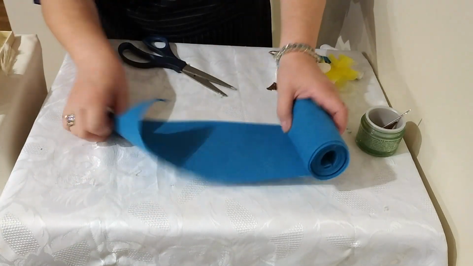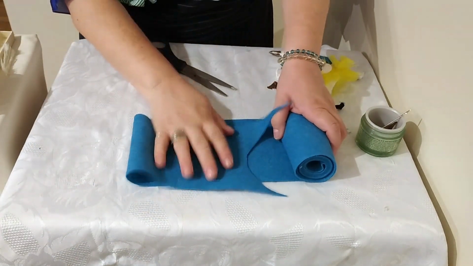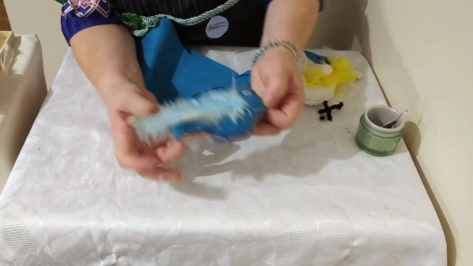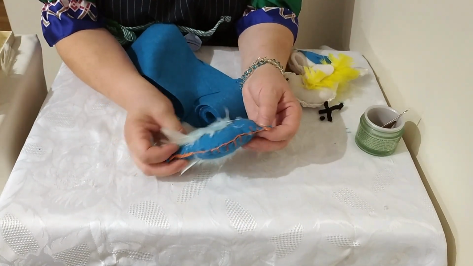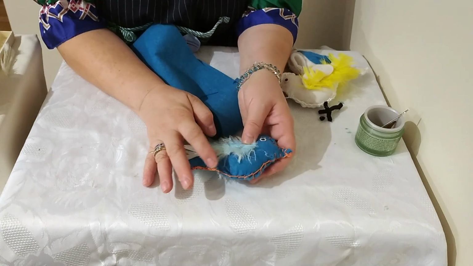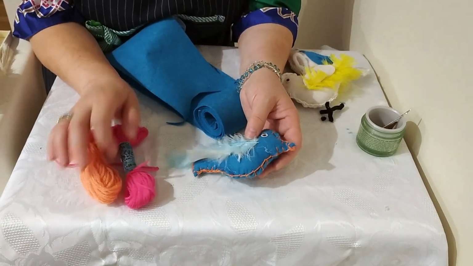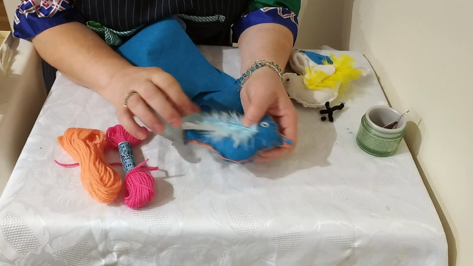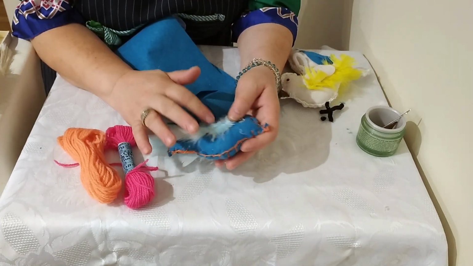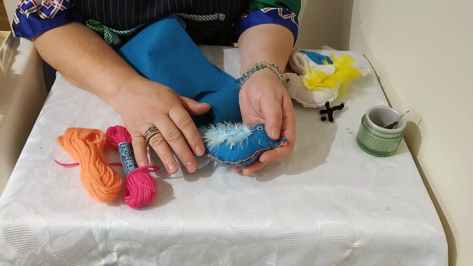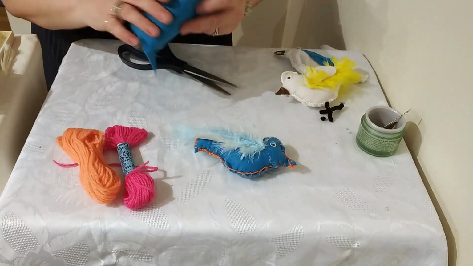This is like an aqua blue felt, and this is what I've made from aqua blue felt. So I've used, instead of white cotton, I've used orange. You can use pink. You can use any color you want. And like I said, you can just keep the bird without the feathers, and that will be safe for children. So that is one tip.